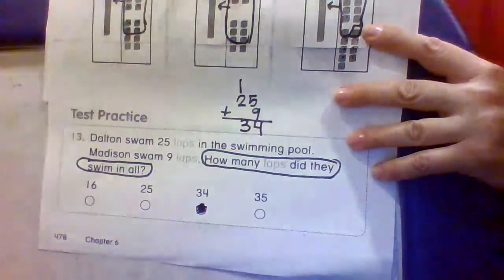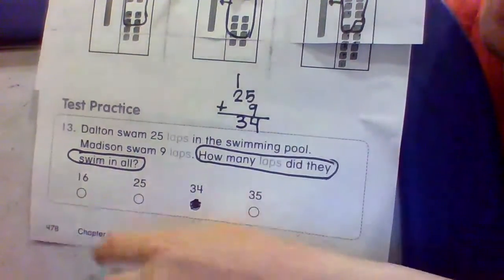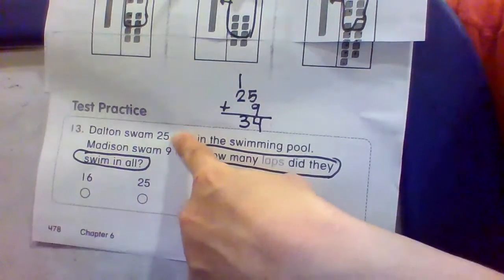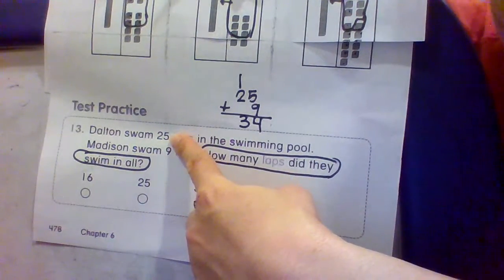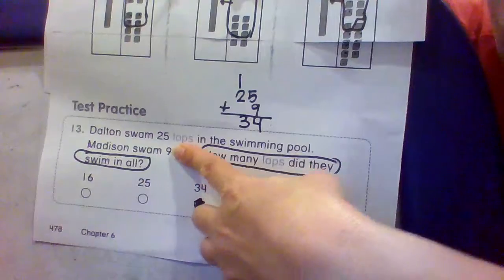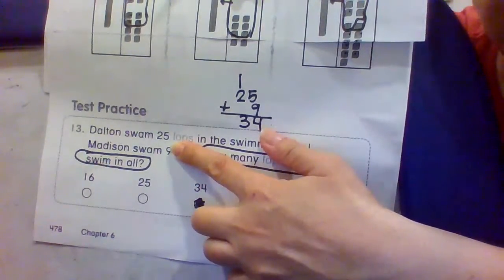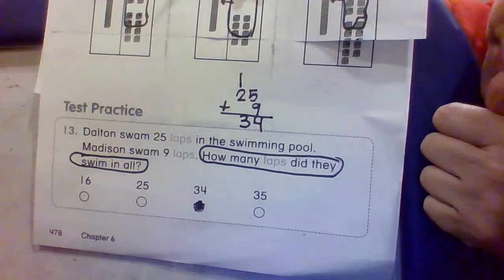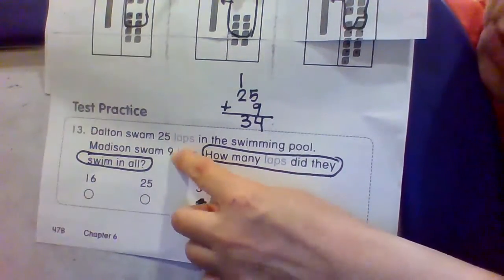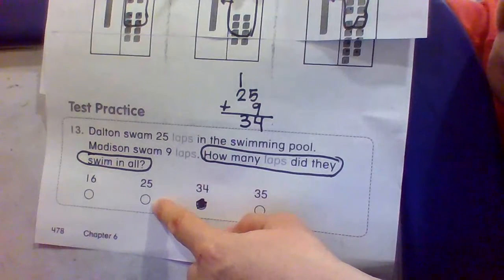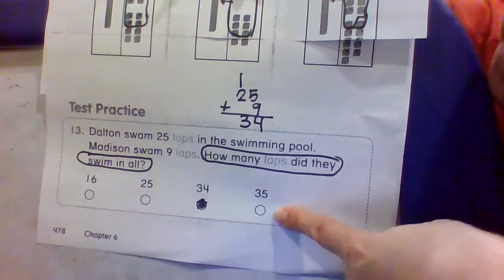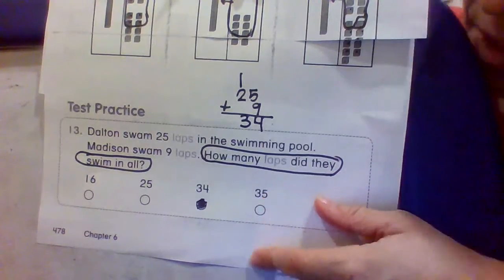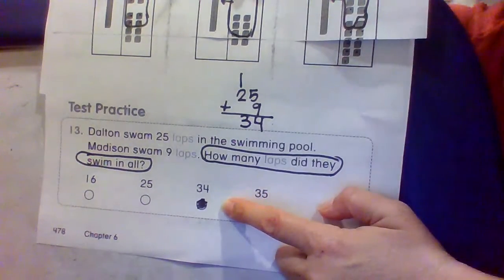Let's look at why these other ones just don't make sense. If you pick 16, why would your number get smaller if Dalton swam 25? If you're taking Dalton's and Madison's, your number should get bigger, not smaller. So if you got 16, probably you subtracted. If you still have 25, you never joined the 9 together with it. And the last one, 35, you probably miscounted, bringing you up. Your answer should have been 34.